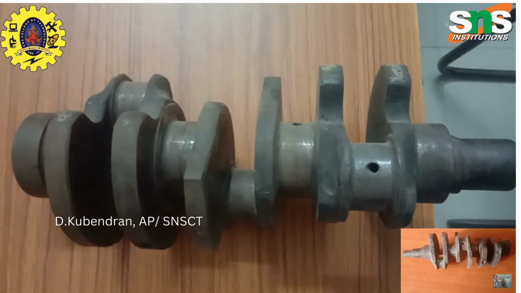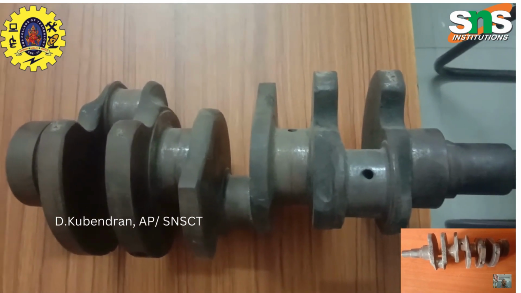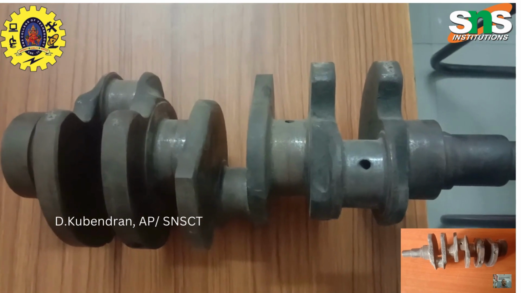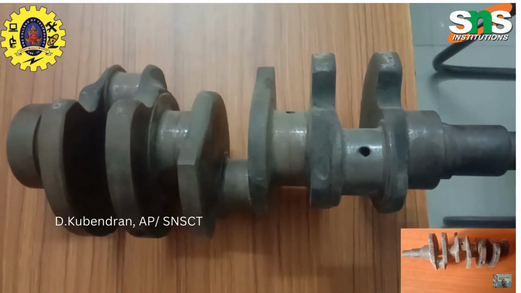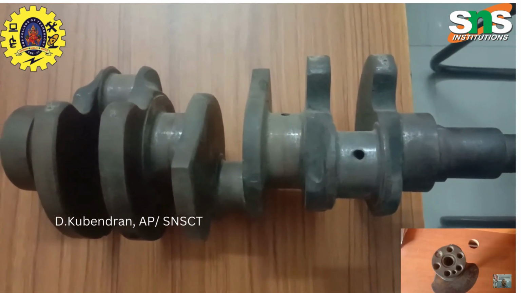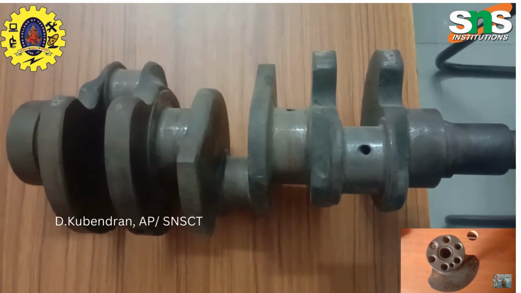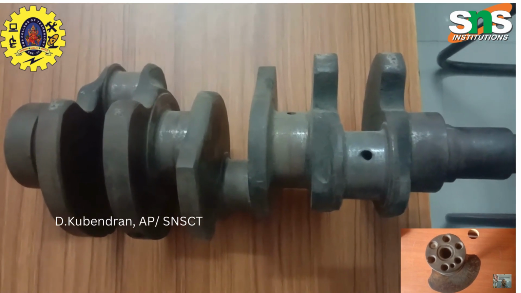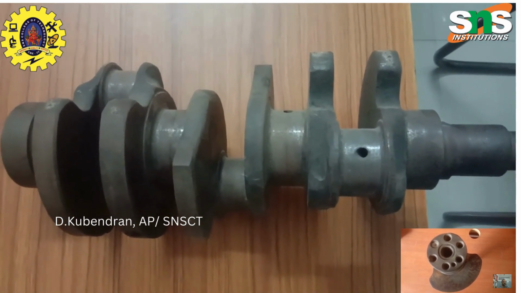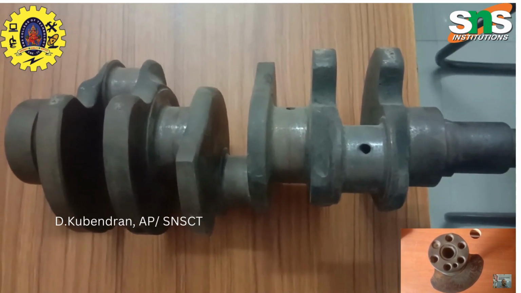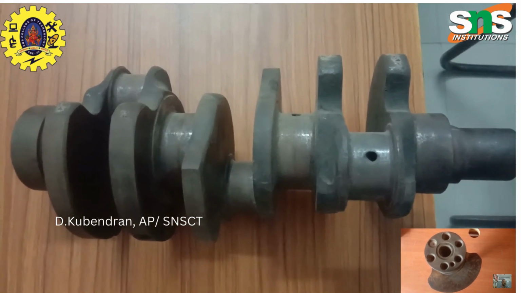The crankshaft also is an important component in the automobile to transmit power to the rear wheels. At the end of the crankshaft, the flywheel is attached. The purpose of the flywheel is to store the energy, and it should be sent to the engine rear wheel.